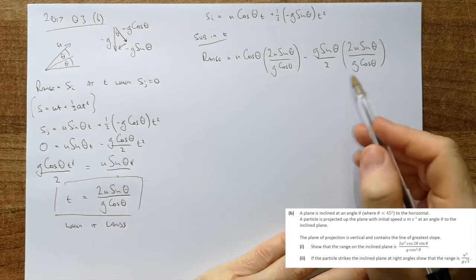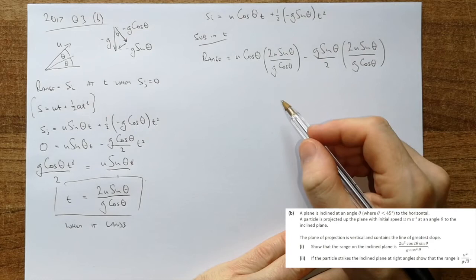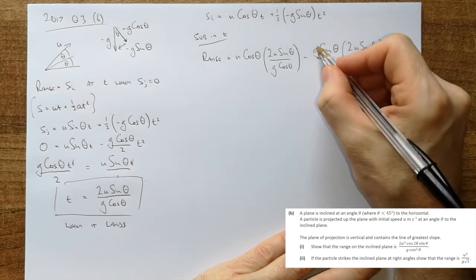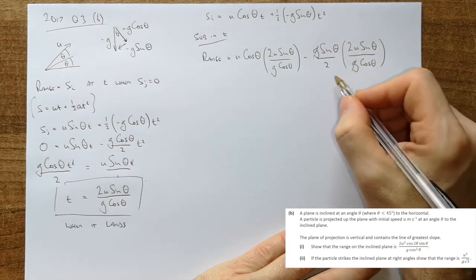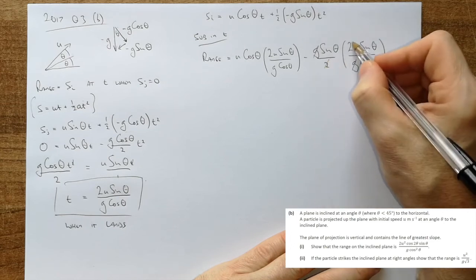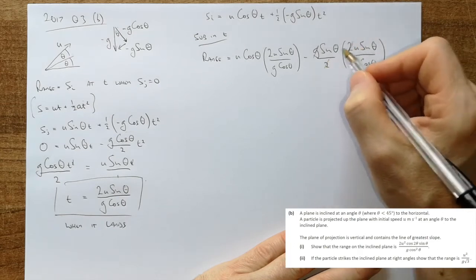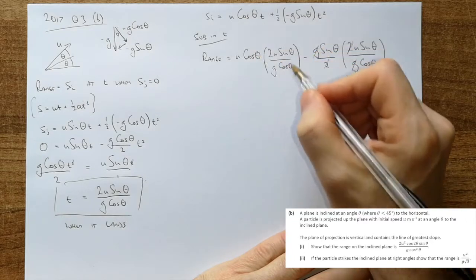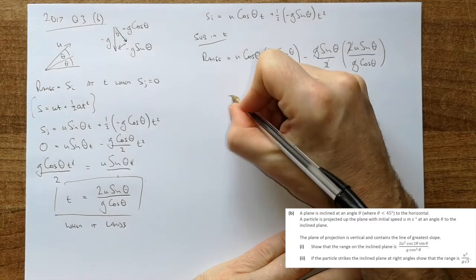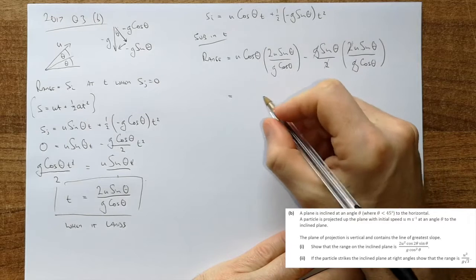Okay, just make sure we're on the right track. Now we can do a small bit of housekeeping here. Let's see, we can knock out the two g's there. We can knock out the 2's. And we can knock out the cos thetas. All right, let's do some housekeeping and then we're going to aim for a common denominator.